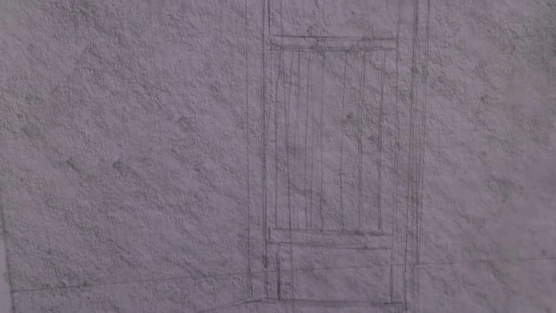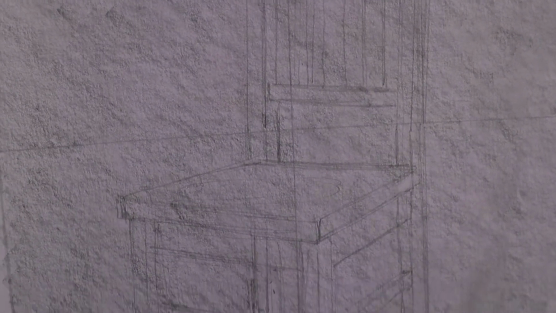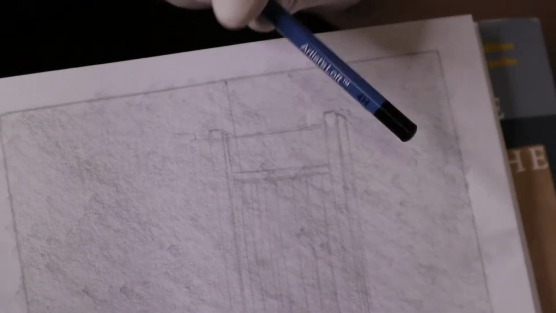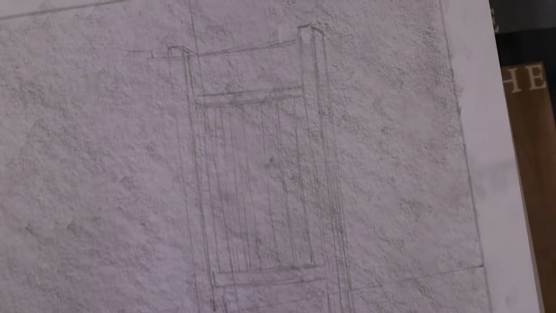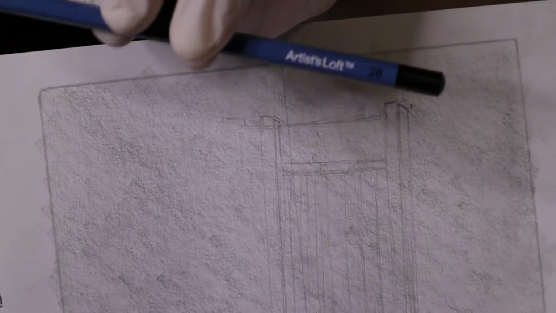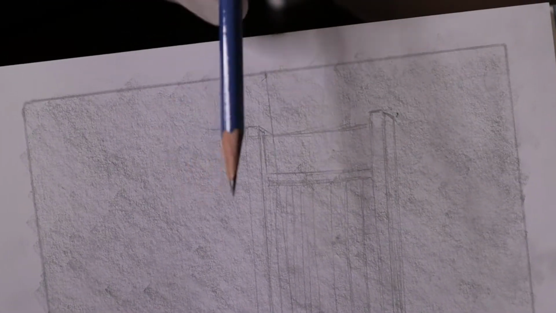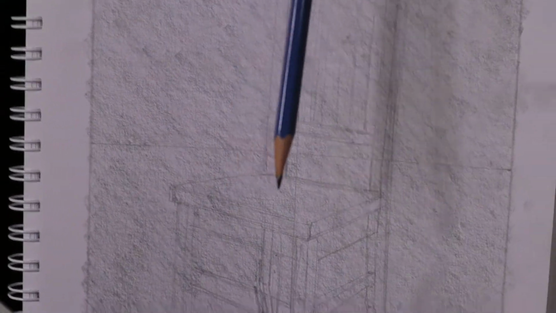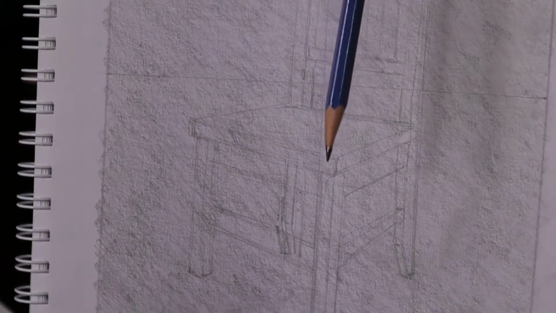Okay. And now that I have that in, using the 4H, which is a very hard pencil, a very light pencil, what we'll do is go back in with the 2B and refine all these shapes. Once we refine these shapes, I'll show you what they're talking about here.